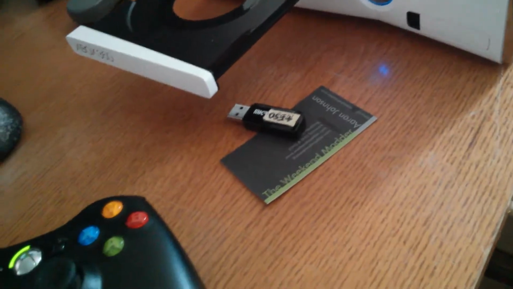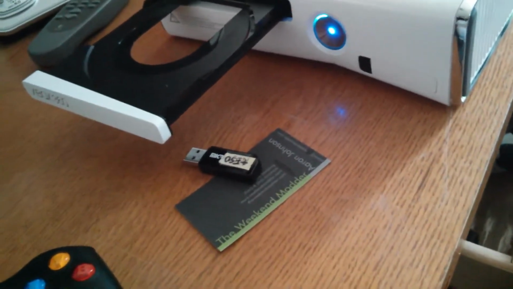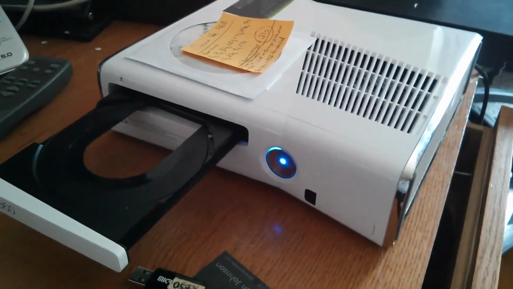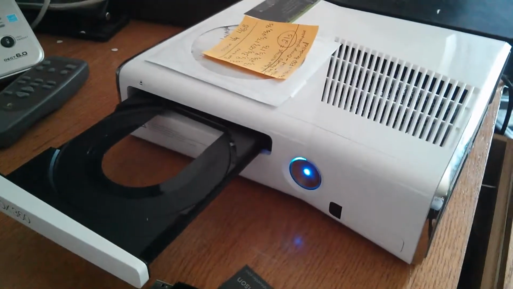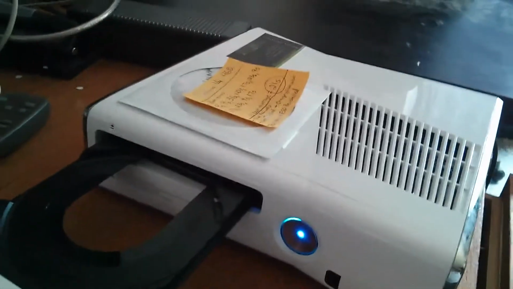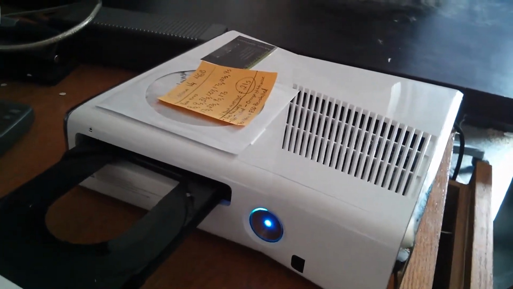So I don't have any way to prove that right now. Bummer. Well, I'm not going to tear out this console and replace the laser just for that. That's why I picked up this particular one, just because it did come with a bum laser. How else can I prove it?